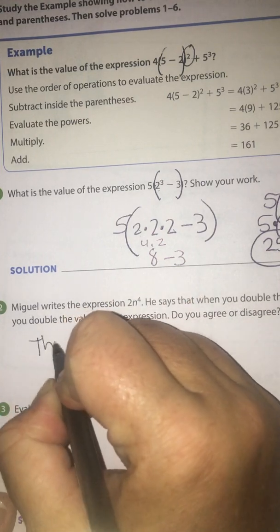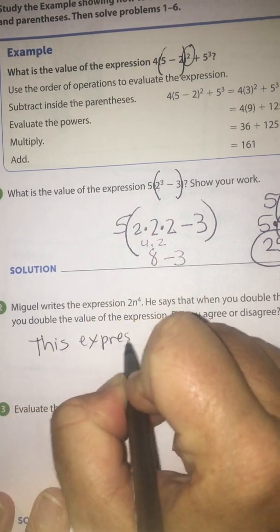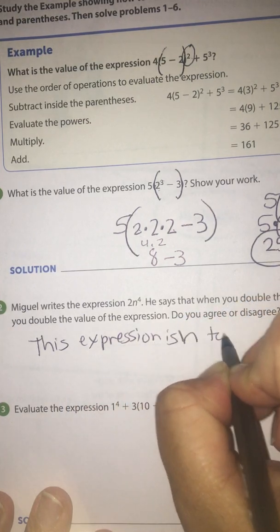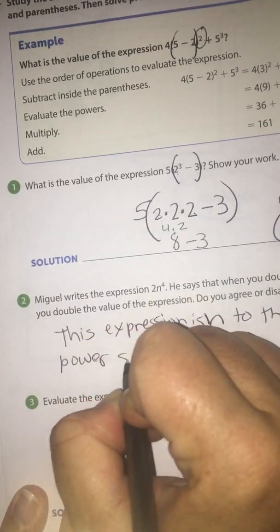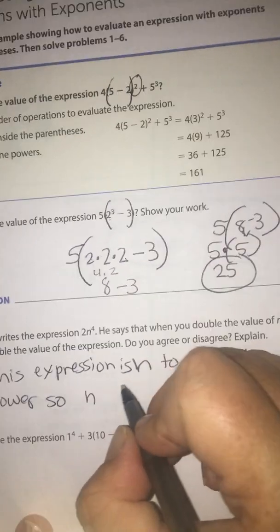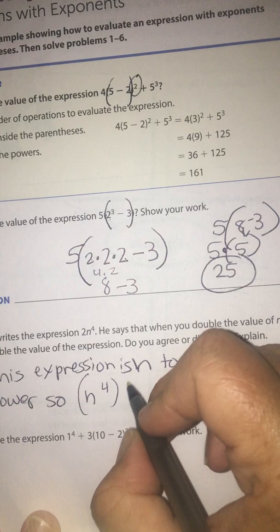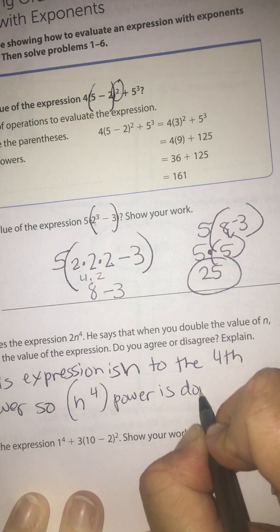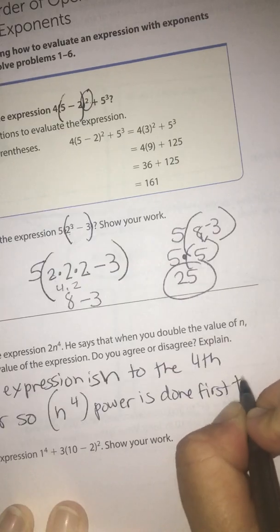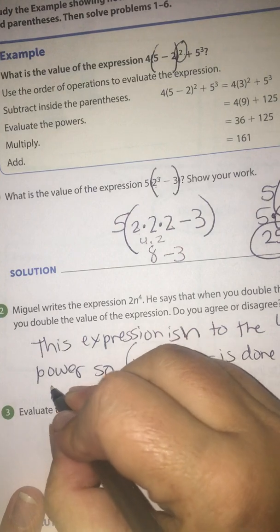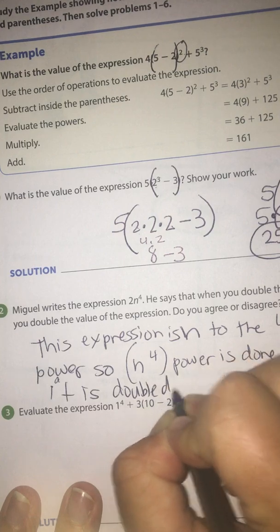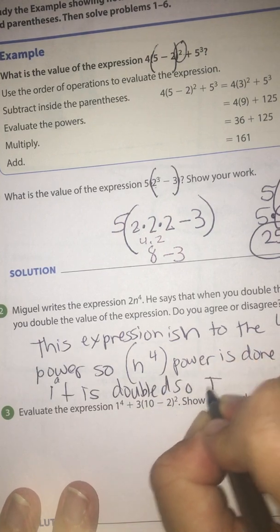So this expression is n to the 4th power. So n to the 4th power is done first, then it is doubled. So I'm not thinking I agree. So I disagree.